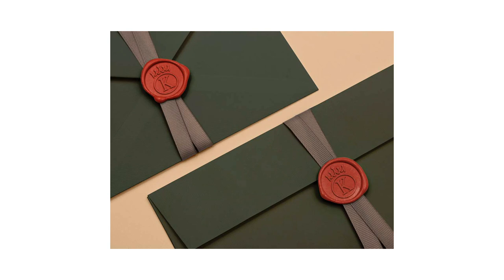JWTs can be encrypted using JSON Web Encryption, but most implementations use signed tokens. This means the data is encoded but not encrypted, allowing someone to read it if intercepted. Sensitive information should never travel in a JWT payload unless encrypted first. Signing JWTs is like sealing an envelope with a wax stamp to ensure it hasn't been tampered with.